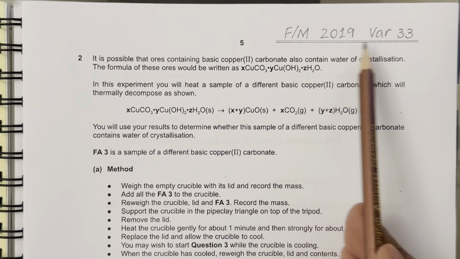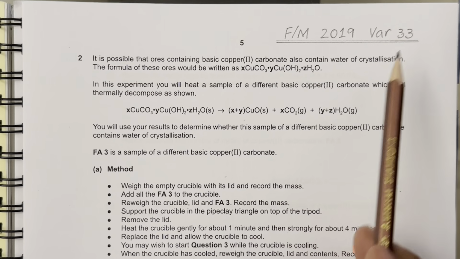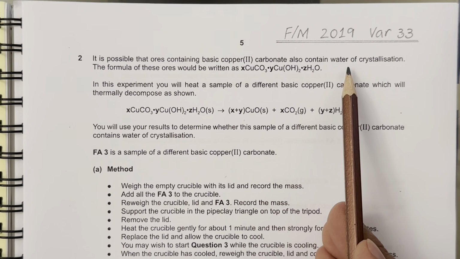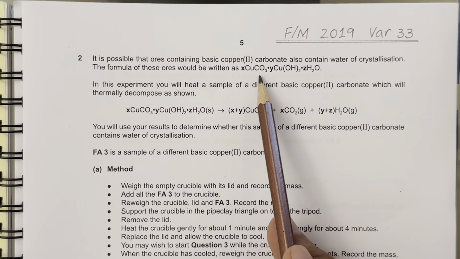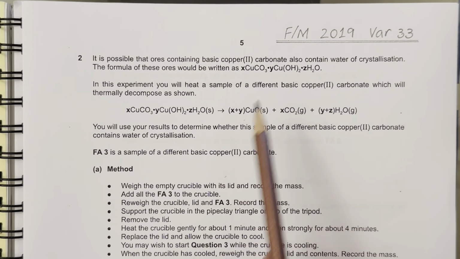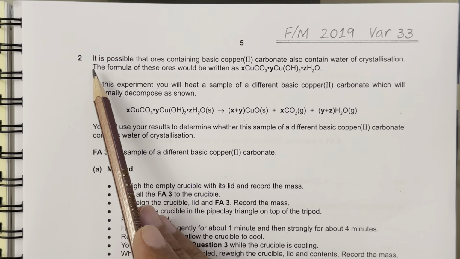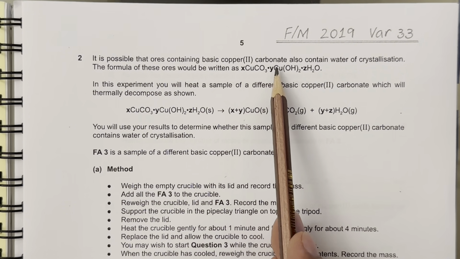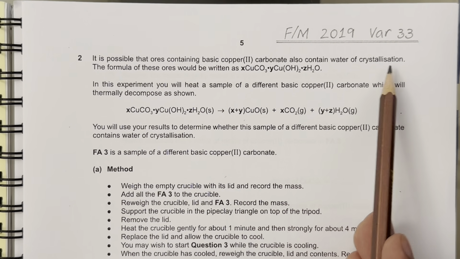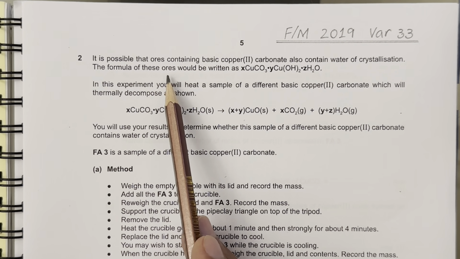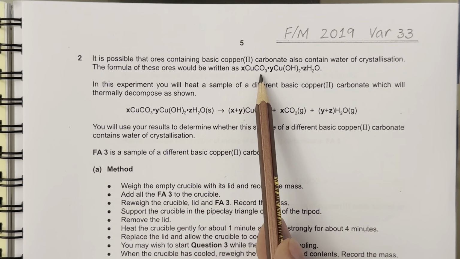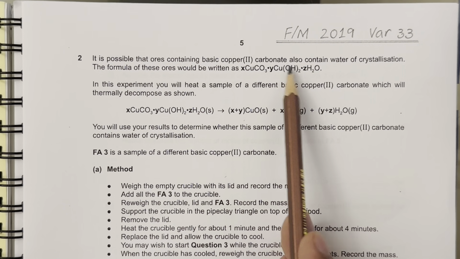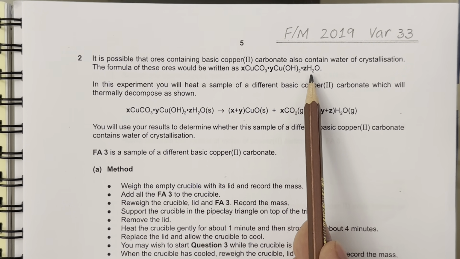February-March 2019, variant 3.3. It's about the determination of whether water of crystallization is present in the basic copper II carbonate sample or not by gravimetry. Question says, it is possible that ores containing basic copper II carbonate also contain water of crystallization. The formula of these ores would be written as X copper II carbonate, Y copper II hydroxide. This means the basicity. Basic copper II carbonate is because of this. Water is present or not, we are going to determine now.